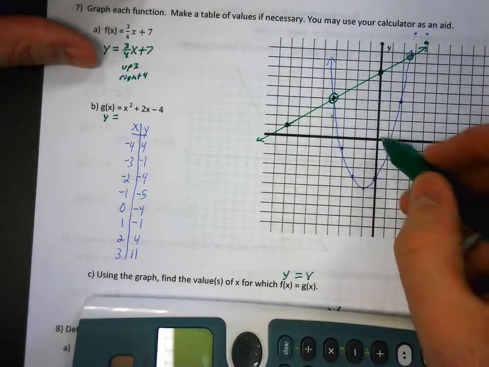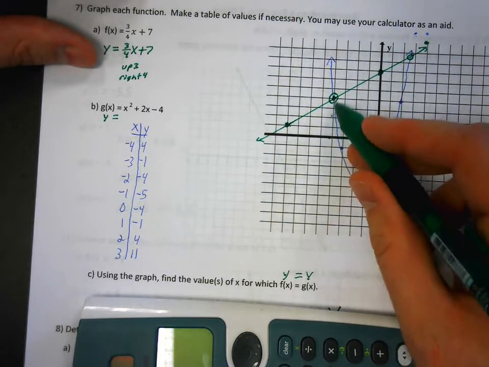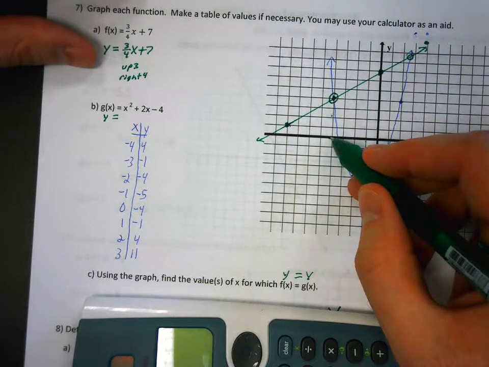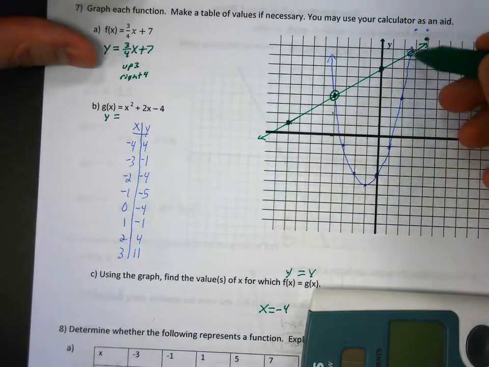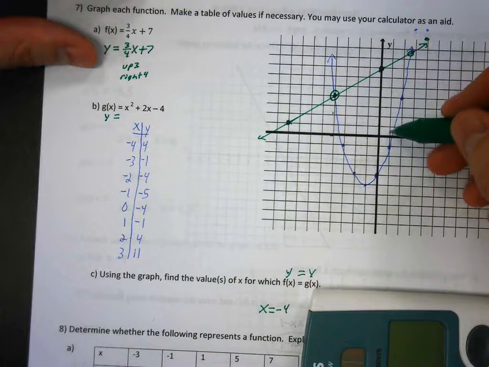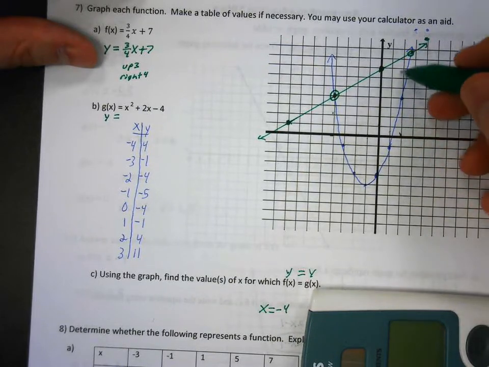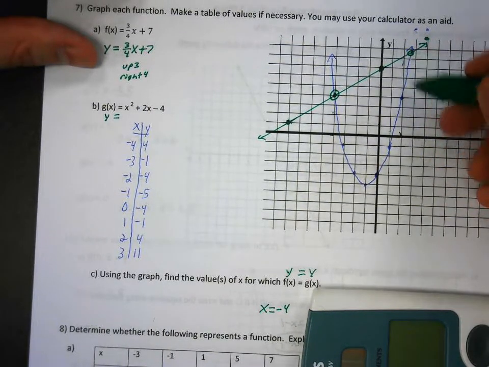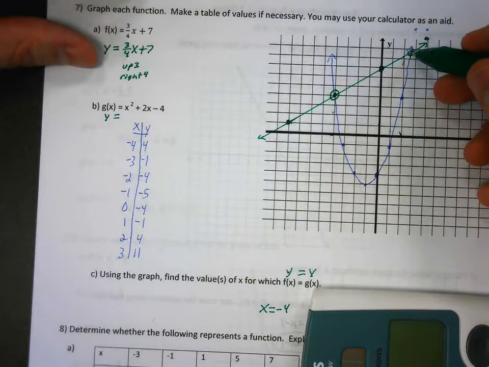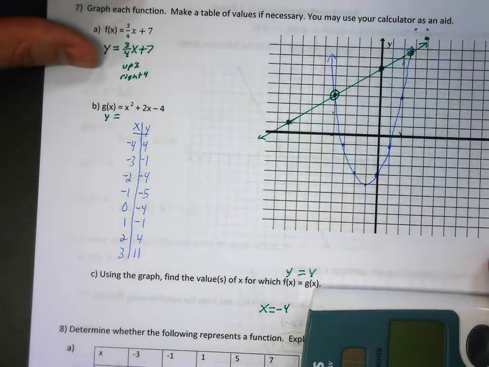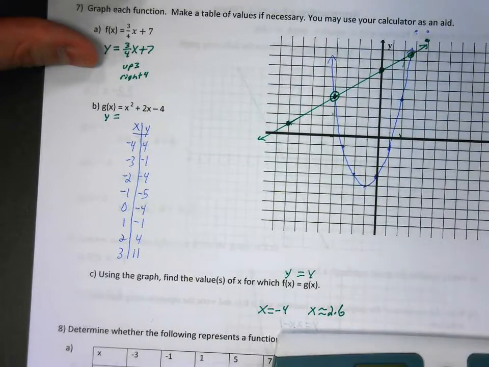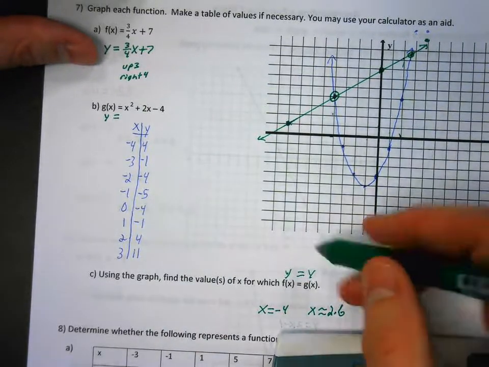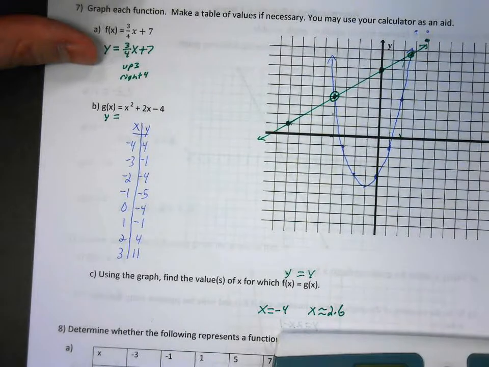This x value here is -1, -2, -3, -4. So x equals -4. And then for this one over here, you have to estimate a little bit. Here's 2, that'd be here on the graph, and then it looks like about halfway, like 2.5 or 2.6, somewhere in there. So I'd say approximately 2.6. Those are the two x values where the y values are equal to each other on each graph.